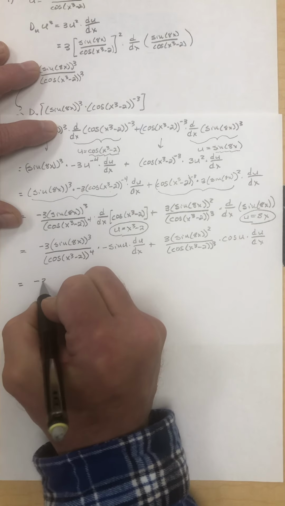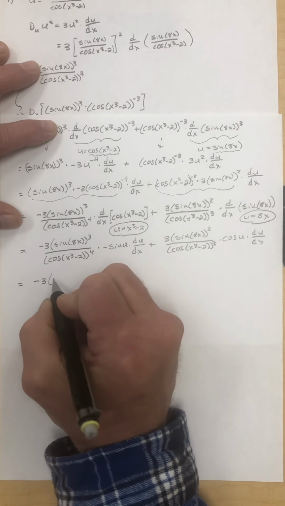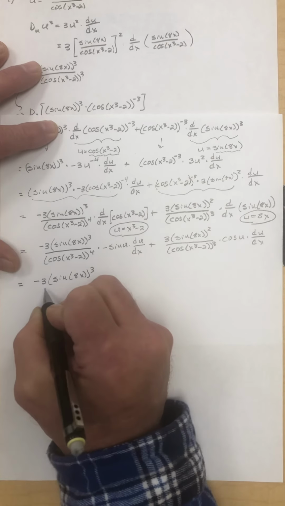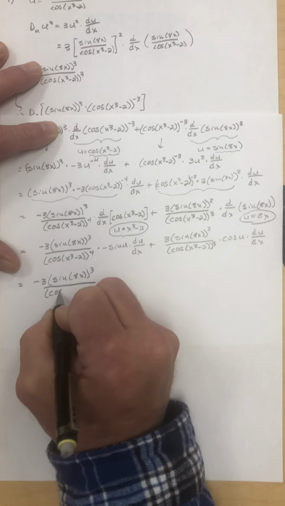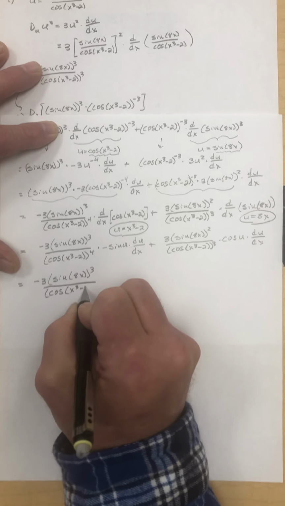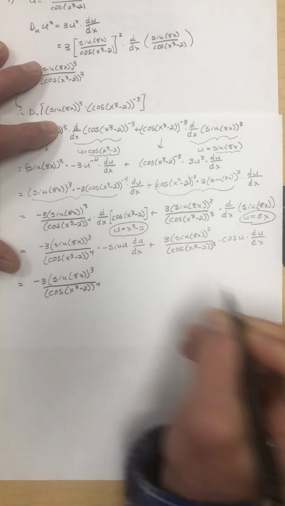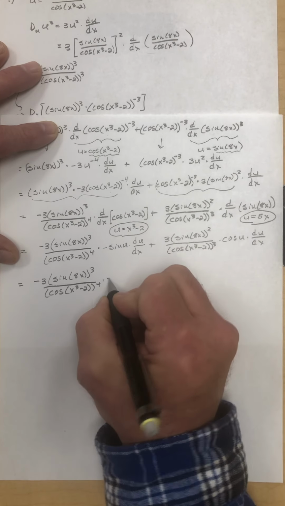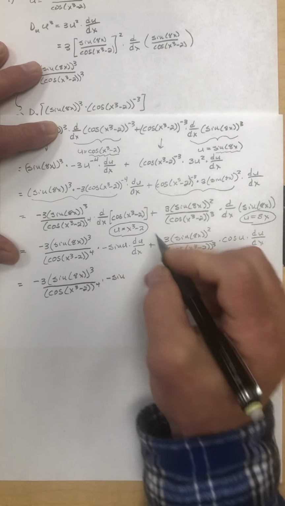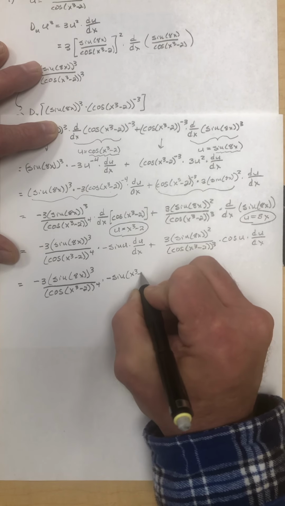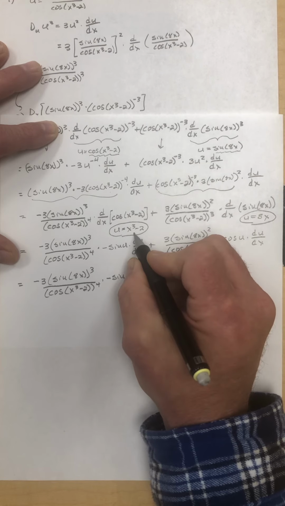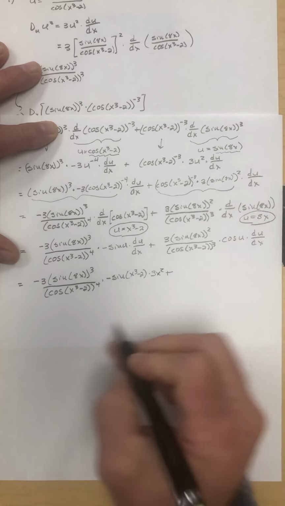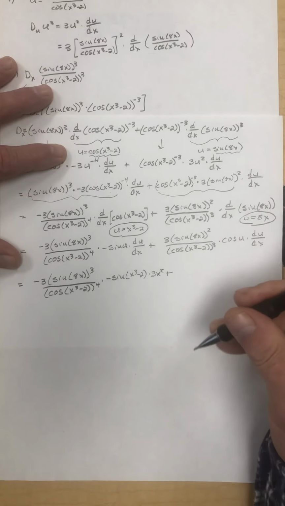So I'm going to get negative 3. I'm just going to leave it in the form it's in for right now. 8x cubed over cosine of x cubed minus 2 to the fourth, times negative sine of, well, my u is x cubed minus 2, times the derivative of u, which would be 3x squared. Plus, and obviously I have to clean this up, and we'll work on that next.